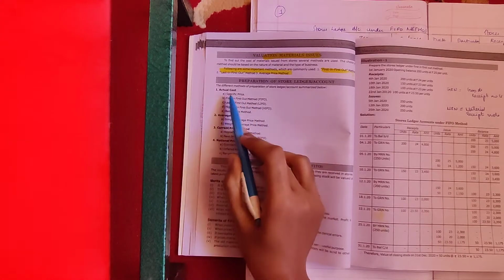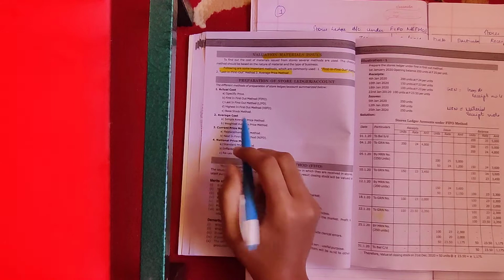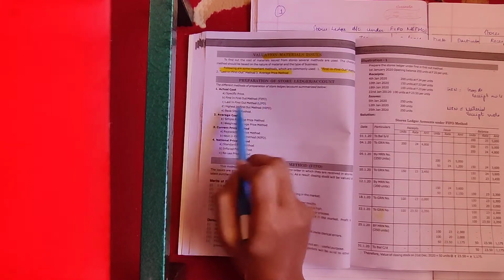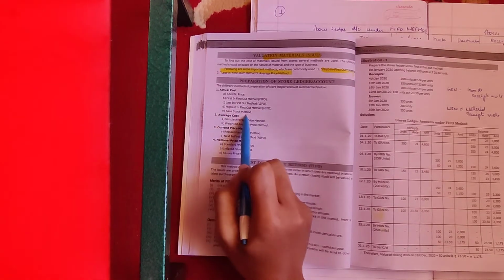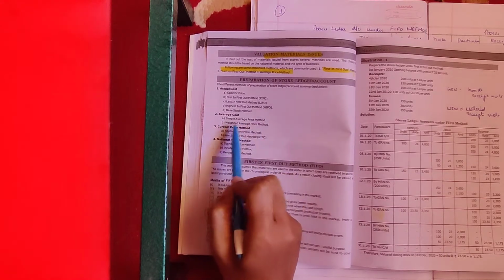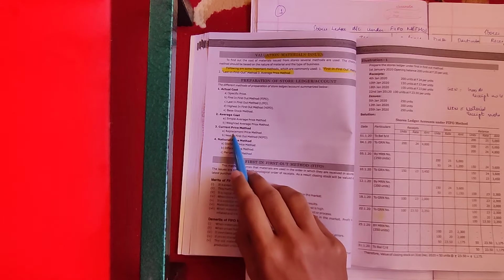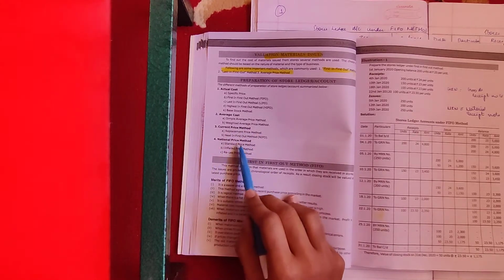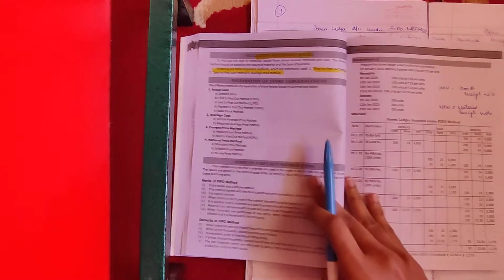You have 4 methods: actual cost, average cost, current price method, and notional price method. Under actual cost, you have specific price, first in first out method, last in first out method, highest in first out method, base stock method. Average cost has simple average price method and weighted average price method. Under current price method, you have replacement price method and next in first out method. Under notional price method, you have standard price method, inflated price method, and reuses price method.